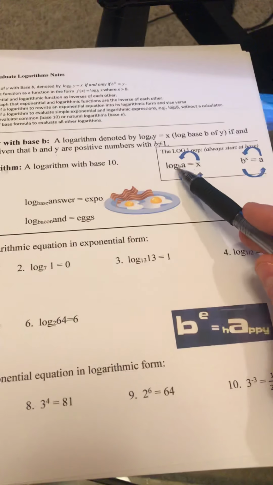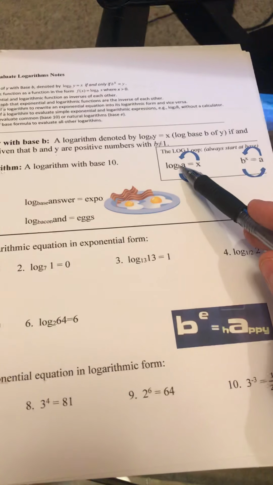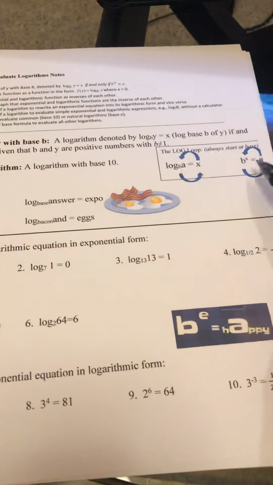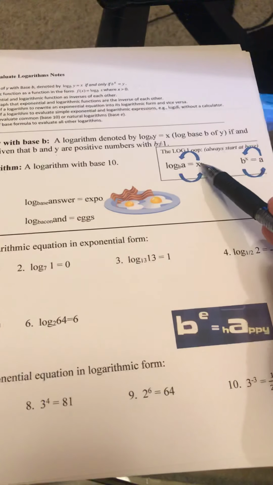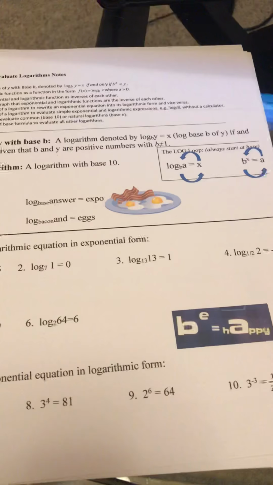So you can see right here, log base b of a equals x. Well, we take b to the x equals a. So again, you take base, loop it over to the x, loops to the a. So b to the x equals a.